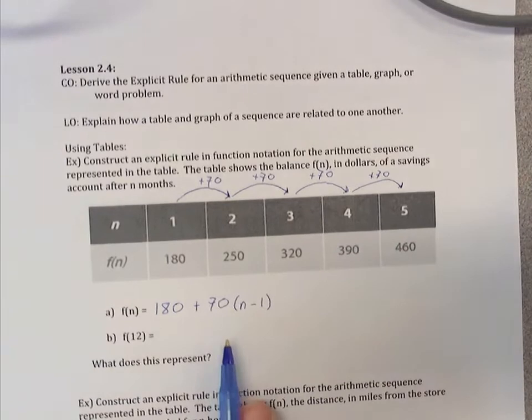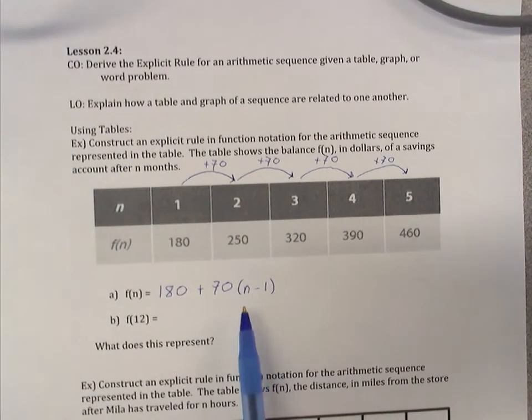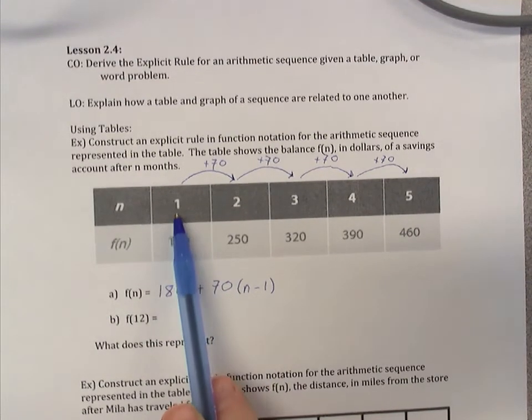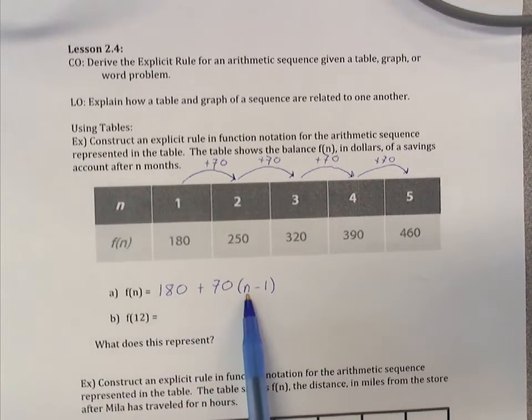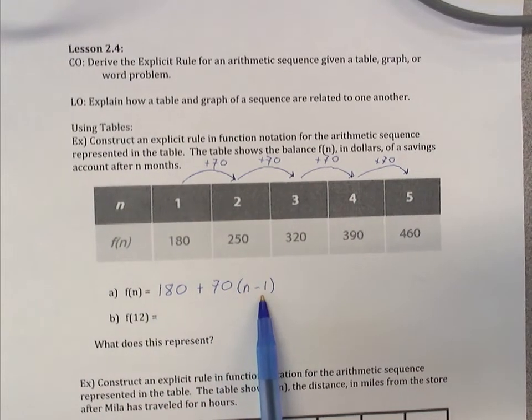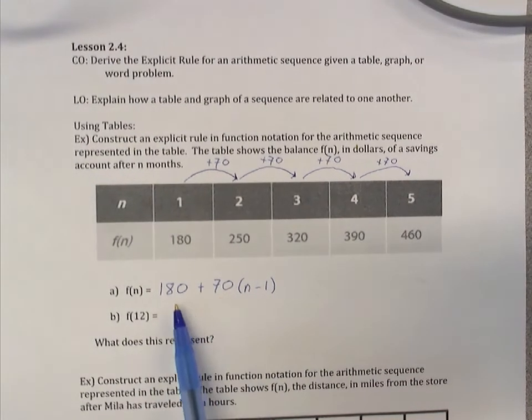You might think, well, how did I know to put n minus 1? Well, let's think about the logic behind that. If I take that first month, and the months are n, if I put it in here, 1 minus 1 is 0. 0 times 70 is 0. So 0 plus 180 is going to be $180.